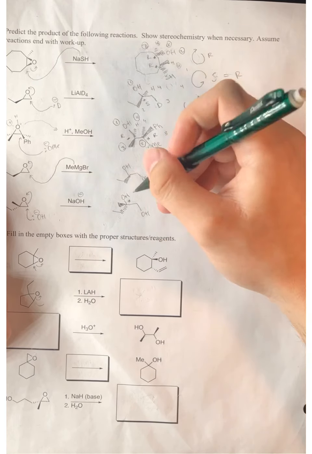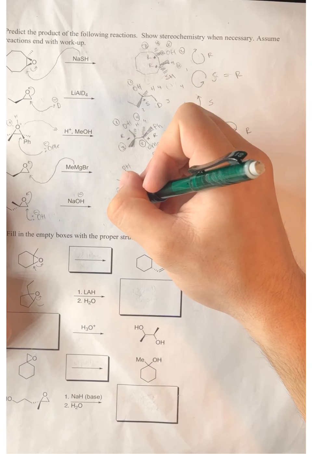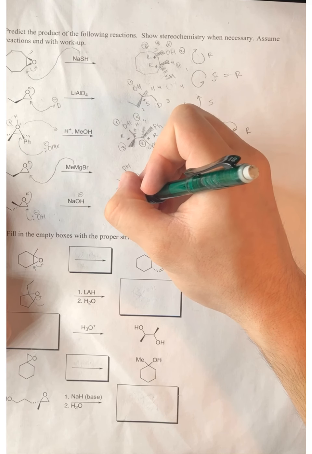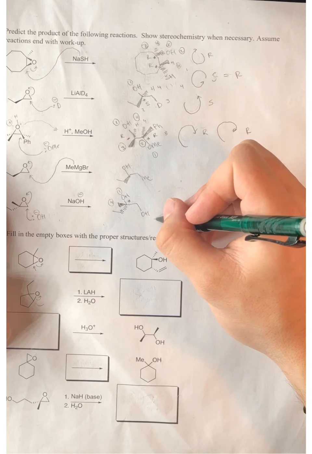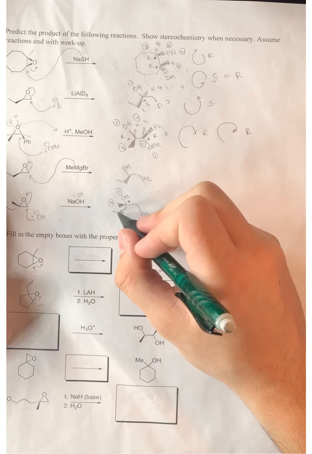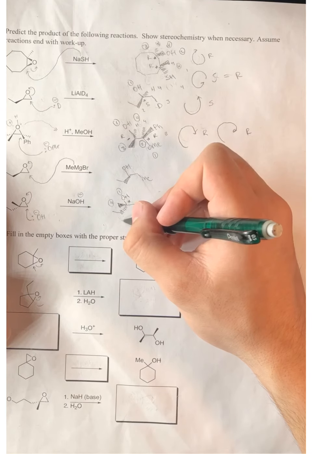And in this case, this OH group once again is going to take priority number 1. This methyl group is going to take priority number 4. And then this carbon is connected to an oxygen, so this is going to give us priority number 2. And this carbon that is connected to another carbon is going to give us priority number 3.